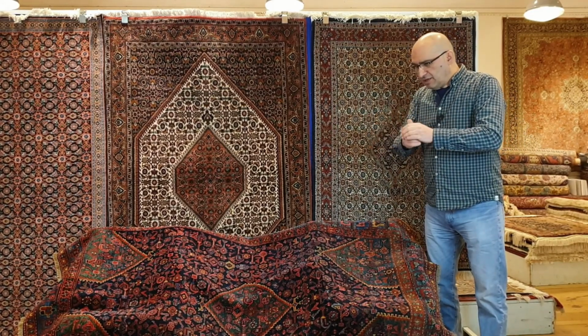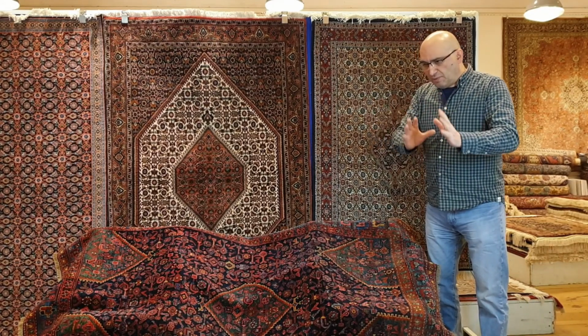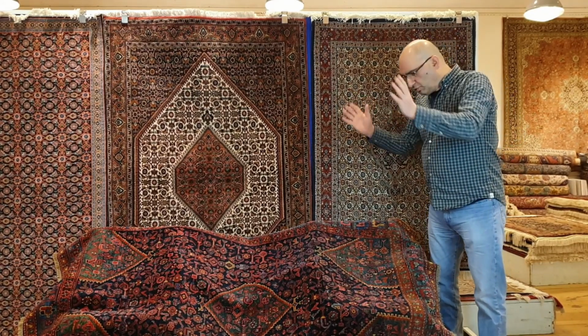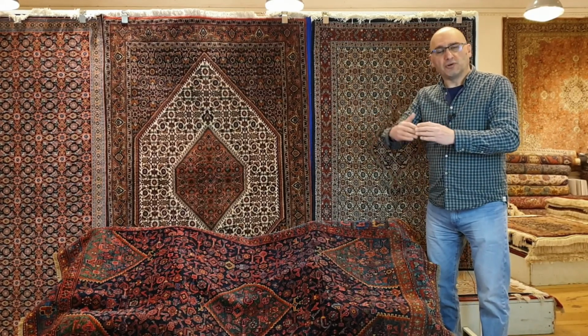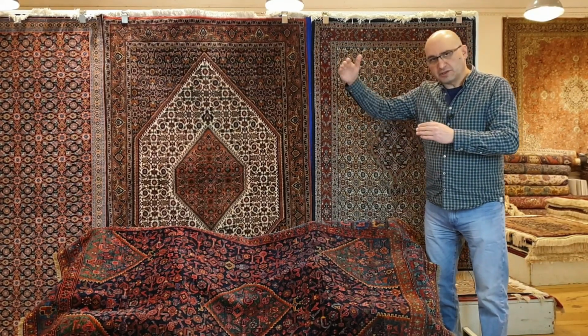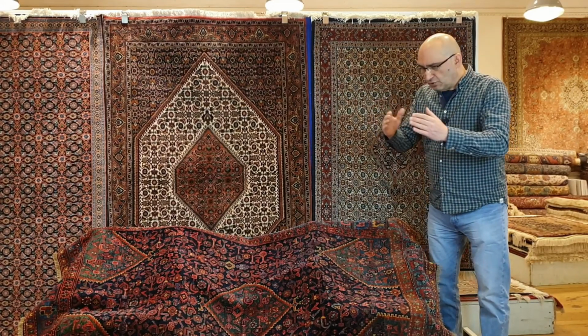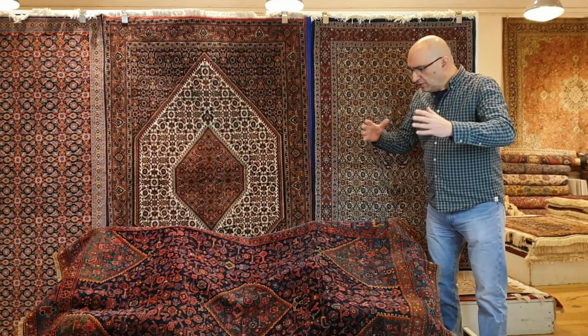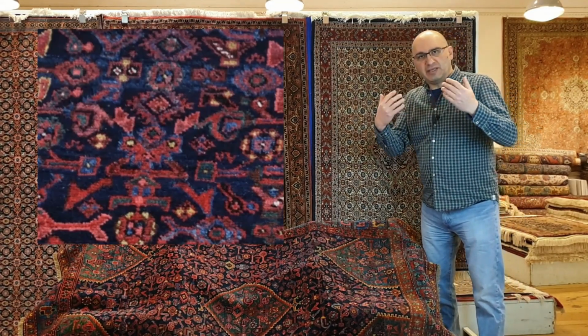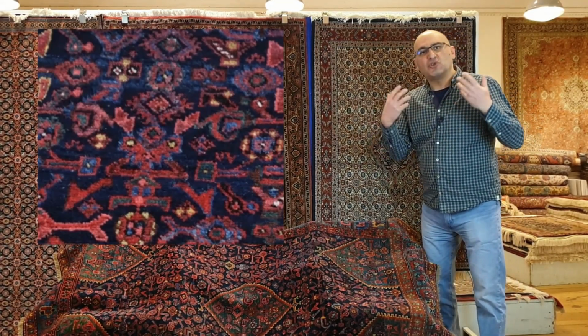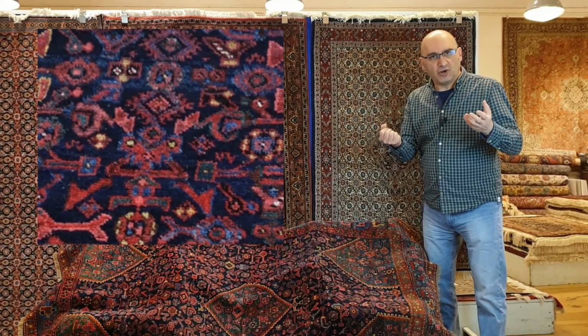And they tend to be from not just the Persian region, but also, when you go north to the Caucasus regions, or when you go south, you will see that there is a type of design that seems to stand out, that is very common.